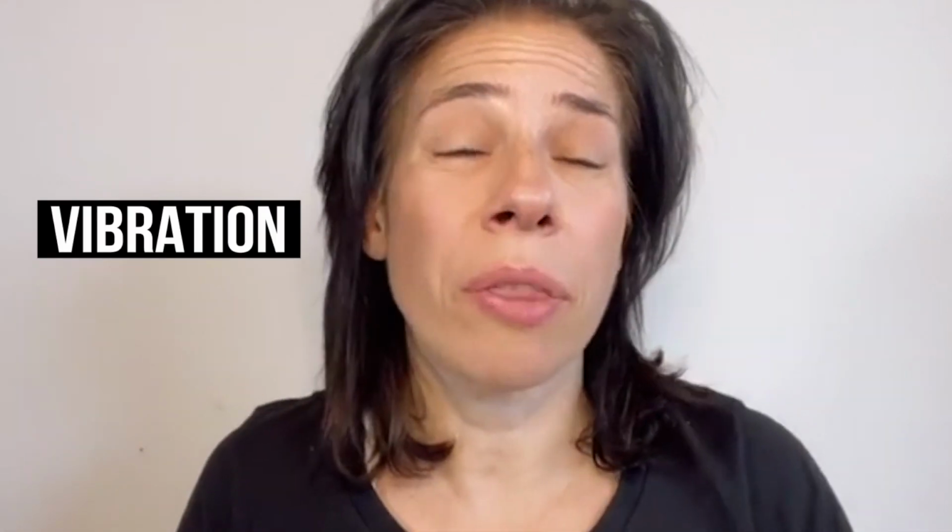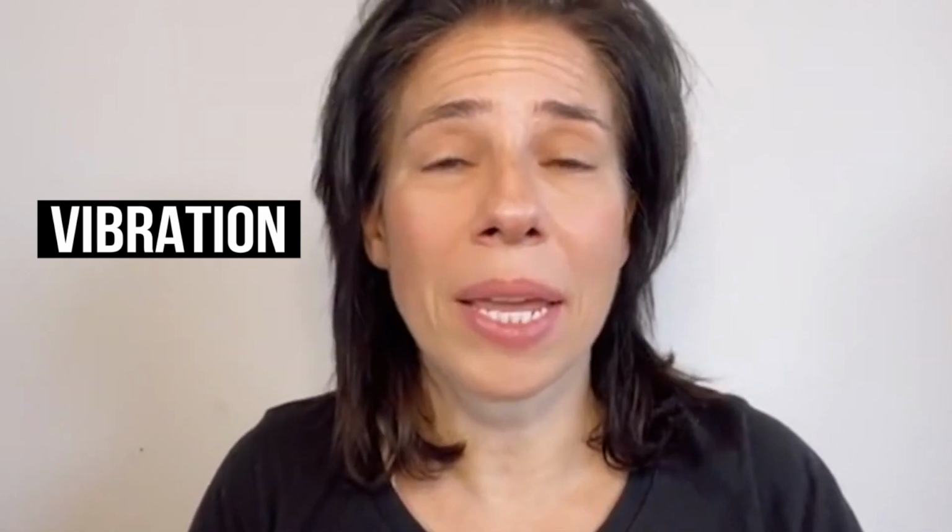Deep and rhythmic breathing will help you calm your thoughts, slow your heart rate down, and regulate your autonomic nervous system. Tip number 3 is vibration. Whether this be accomplished through humming or singing, the vagus nerve is connected to your vocal cords and to the muscles of your throat. And what studies have shown is that vibration activates these muscles and increases heart rate variability, thus having an impact on the vagus nerve.